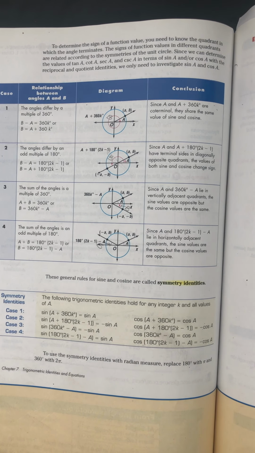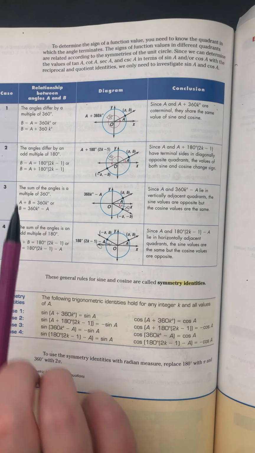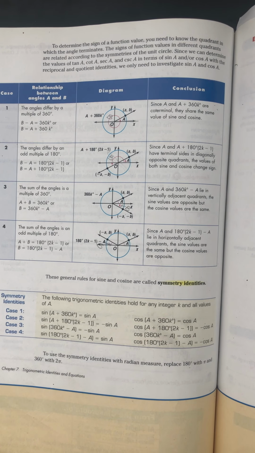The fourth case is when you add two angles together and you have an odd multiple of 180 degrees. So the first and third case are similar, about the 360 degrees. The second and fourth case are similar, about 180 degrees. But the difference between 3 and 4 is that you're adding two angles together to get to the multiple of 360 or the odd multiple of 180 degrees.